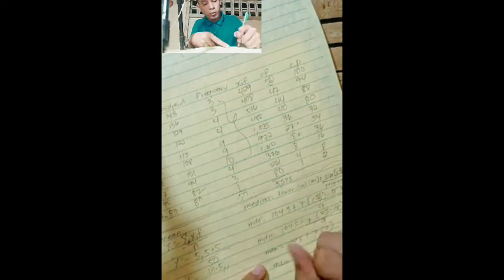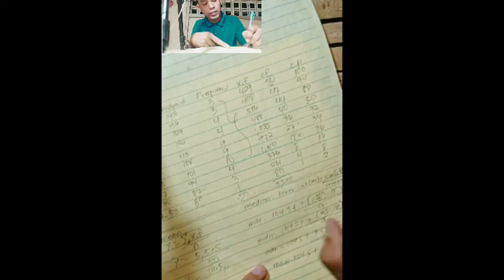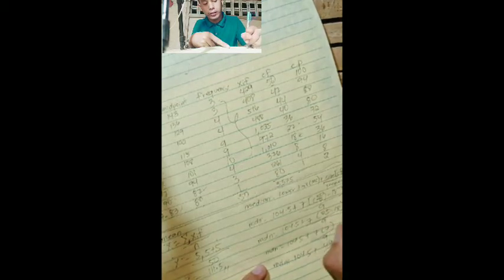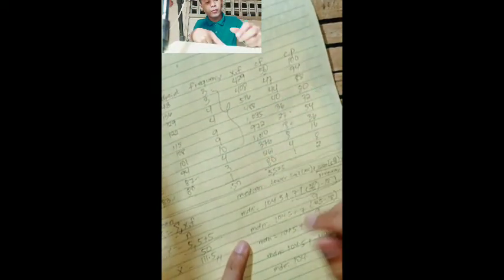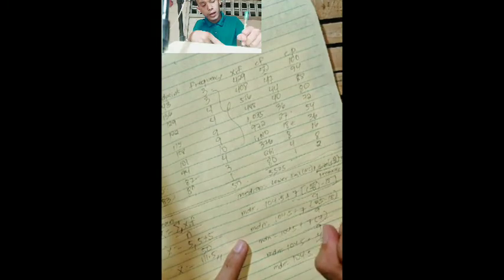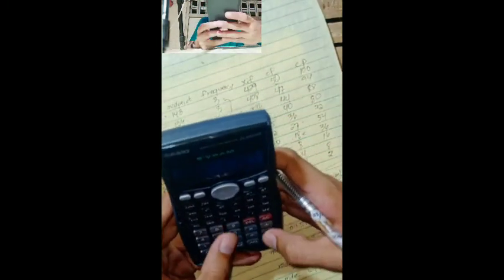Median equals 104.5 plus, 7 times 7 is equal to 49, divided by 9. 49 divided by 9 is 5.444, an infinite decimal.